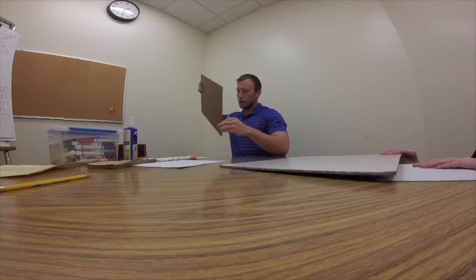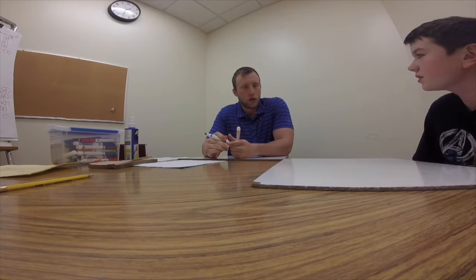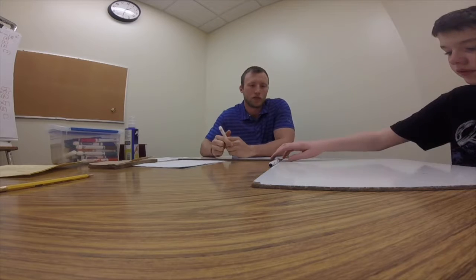So we have our whiteboards here, and I'm going to do this with you. First, let's talk about what's something that we know about rectangles. What are some characteristics of rectangles? Well, they have four sides. Right. They have four corners. What's unique about those sides? Is that they're all parallel?